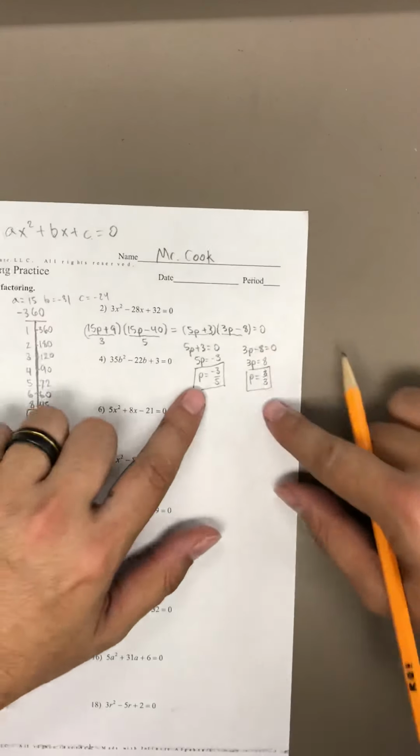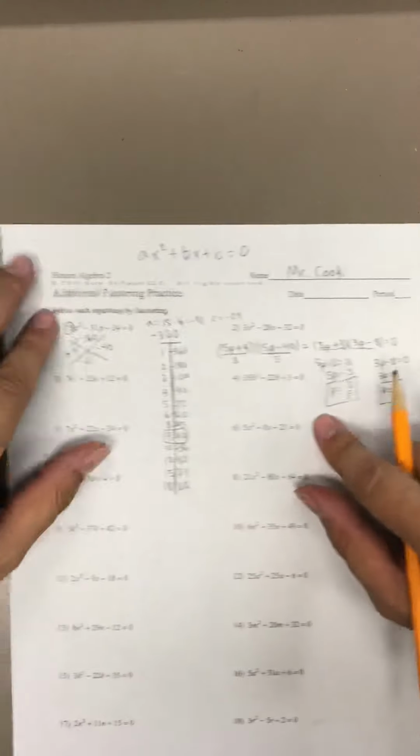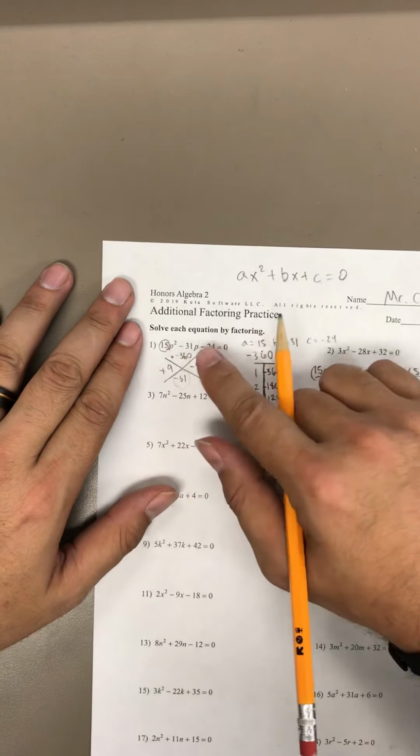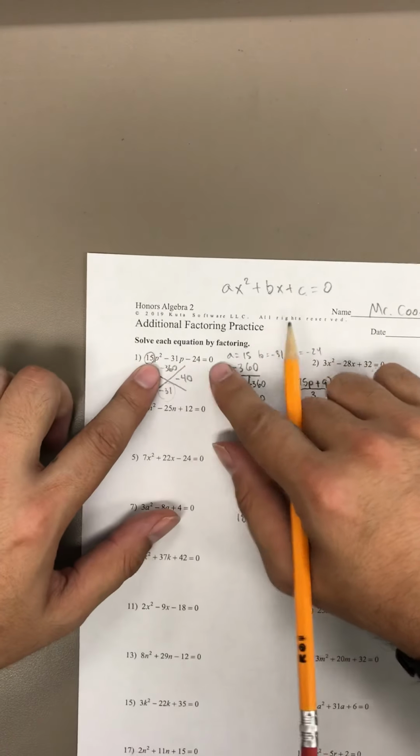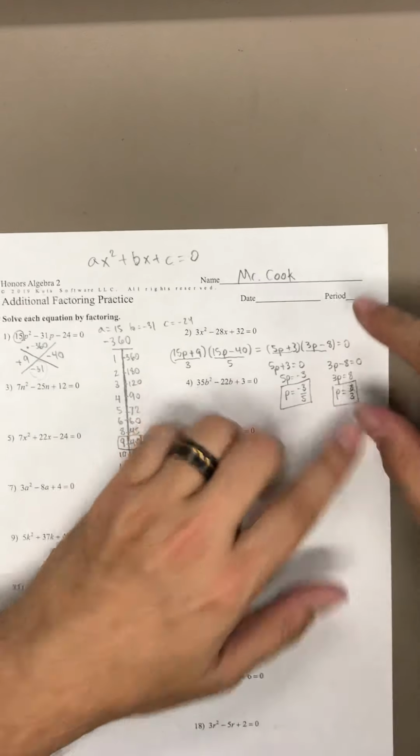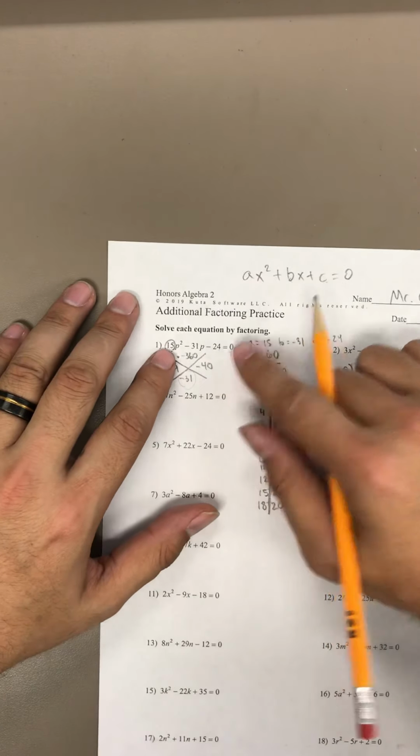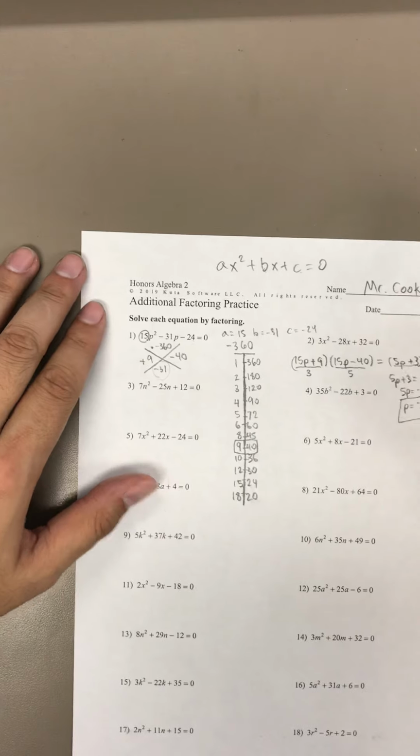And you can test to make sure that these are your solutions by going back and plugging in for p if you have some time. Because if you plug in negative 3/5 for p, you should end up with 0. If you plug in 8/3 for p, then you should end up with 0. All right, so that's number 1.